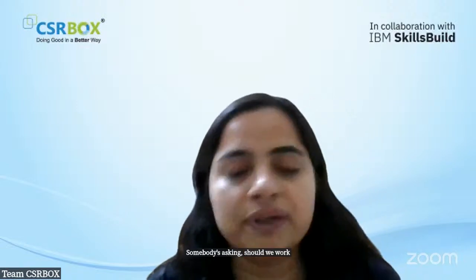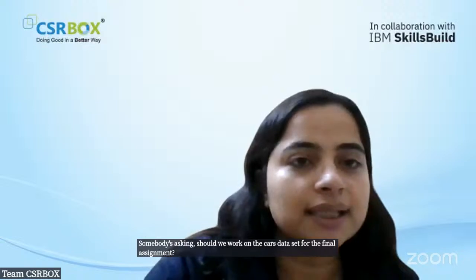Somebody's asking, should we work on the cars data set for the final assignment? Karthik, can you answer that? Yes. The cars dataset is going to be the dataset on which you all will be doing your analysis and submitting them.